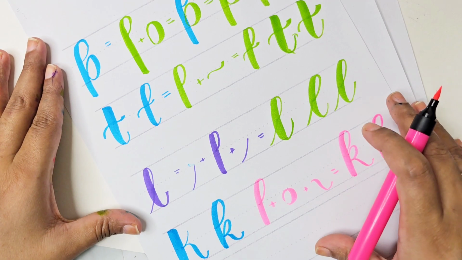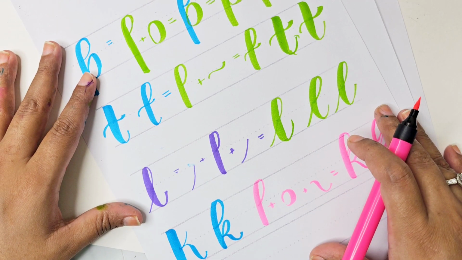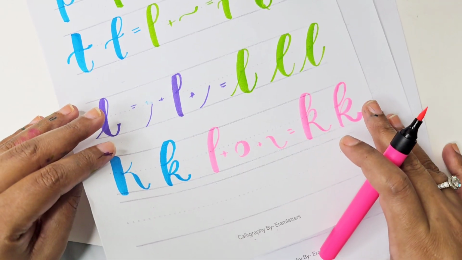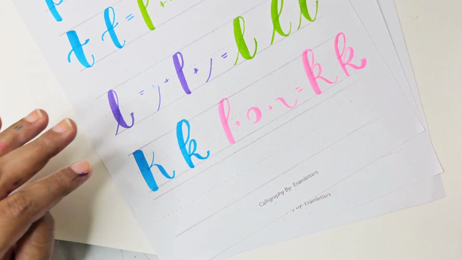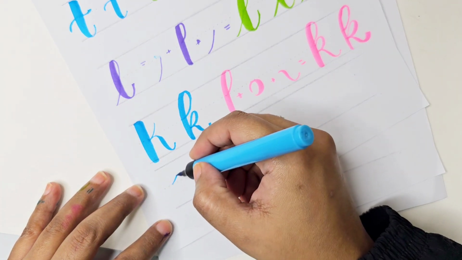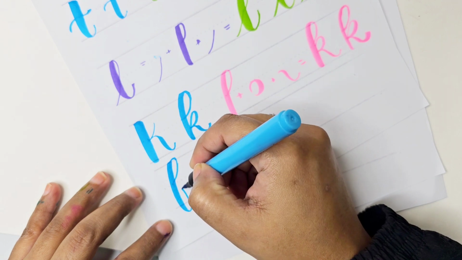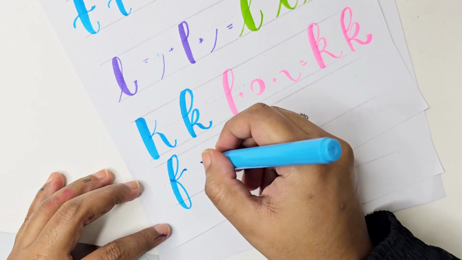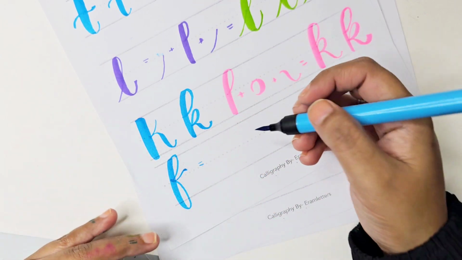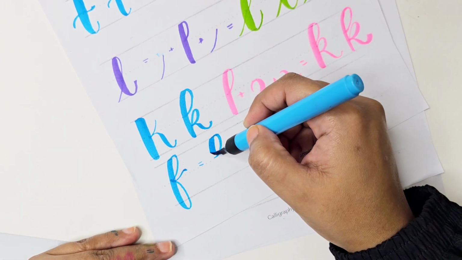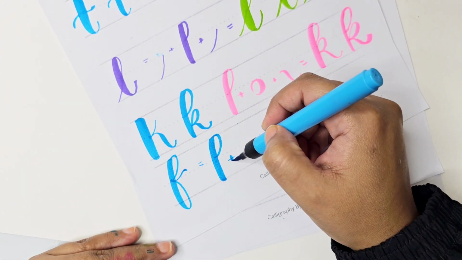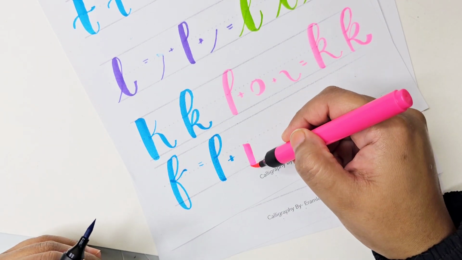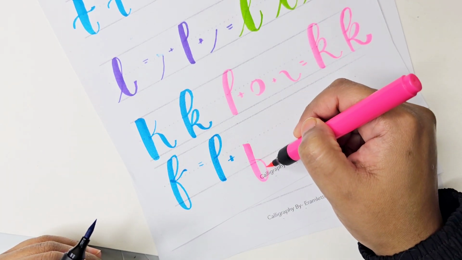And our last is actually F. F looks like this. Okay, so let's see what is actually F. This is actually an ascender, and then you add a backward descender.